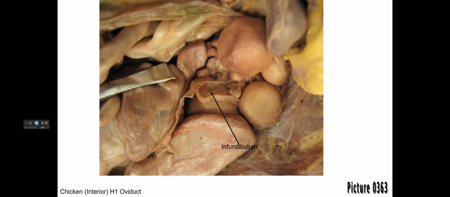Picture 363 is a high magnification area of the oviduct of the hen, and in this one we can also see the infundibulum and the opening into it. In section 5, we have 123 pictures basically covering the male reproductive system and the urinary system.